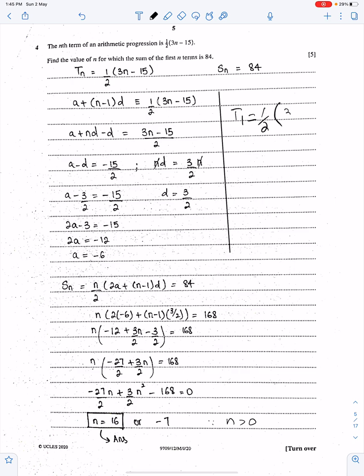So it should be 3 minus 15. I think the first term is negative 6. This is the easiest way. The second term would be 6 minus 15, which is minus 9 minus 4.5. Therefore, d will be t2 minus t1, which is 1.5. This method is simple and easy.